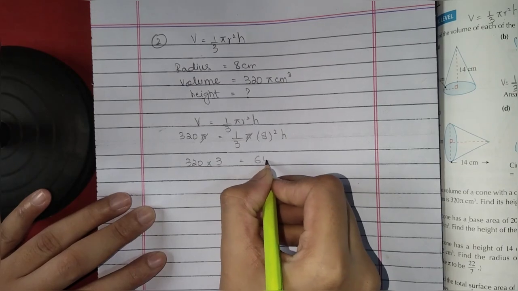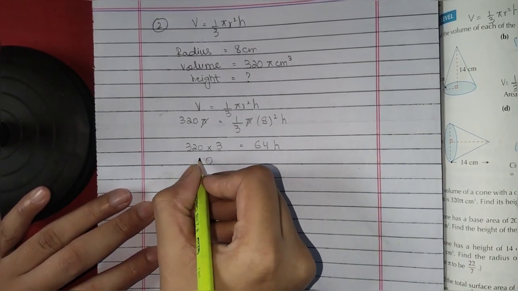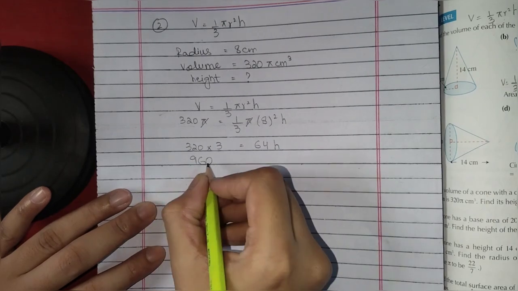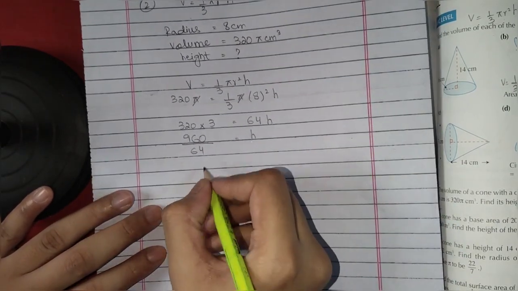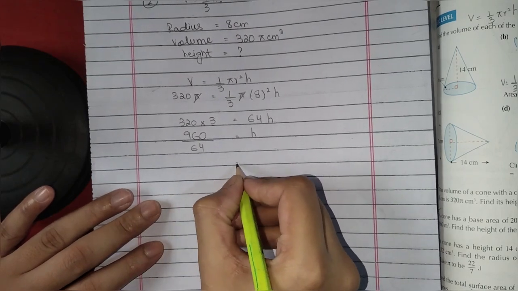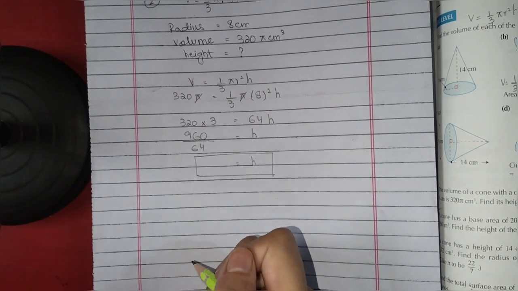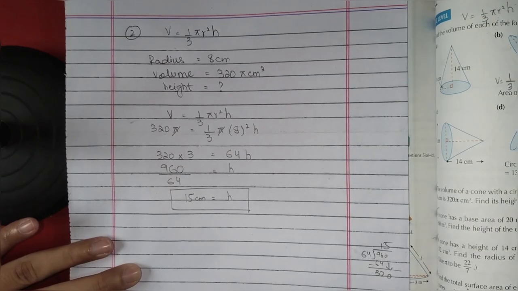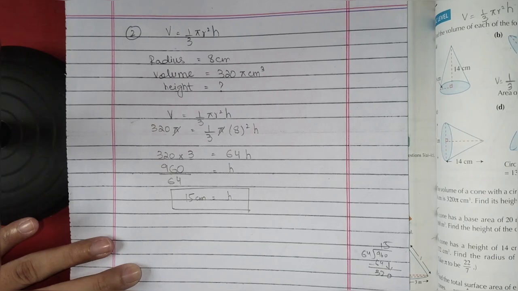8 square is 64h. 960 divided by 64 is equal to h. So when you divide, you will get the answer h. So here we have our answer. Height is 15 centimeter. I hope you will understand.